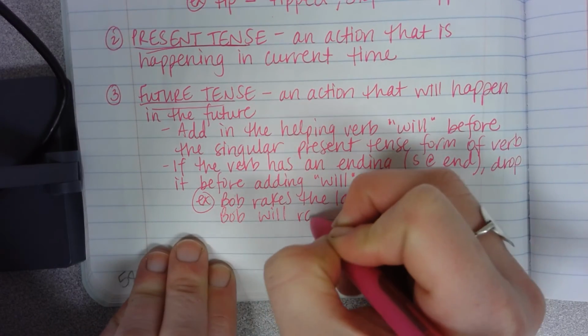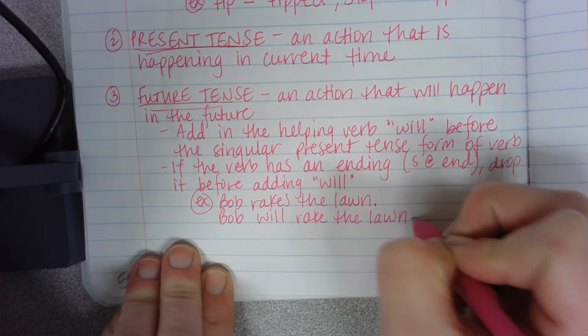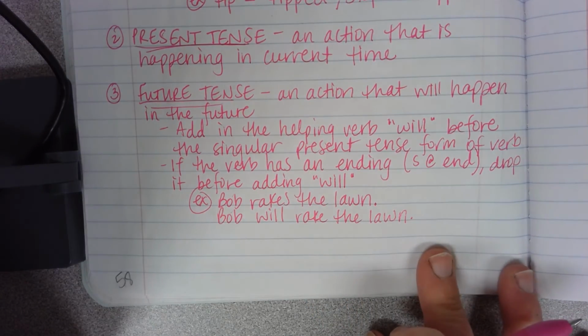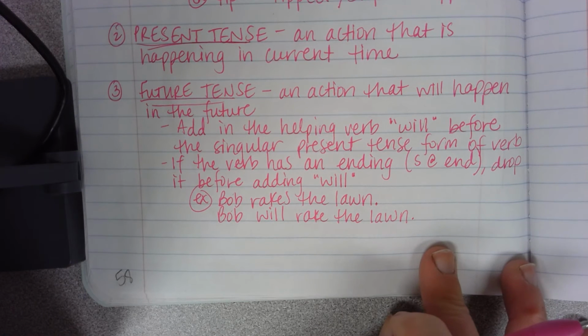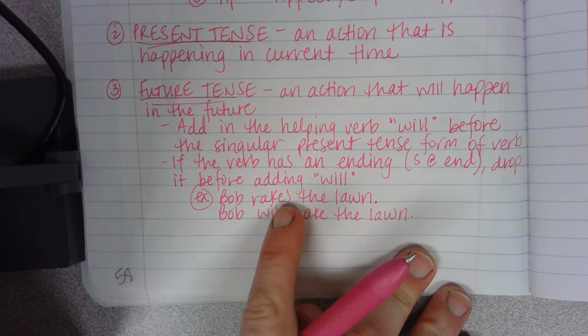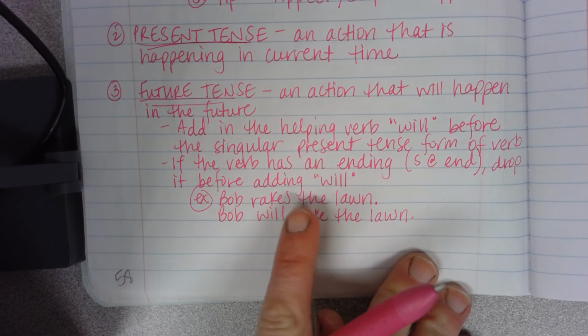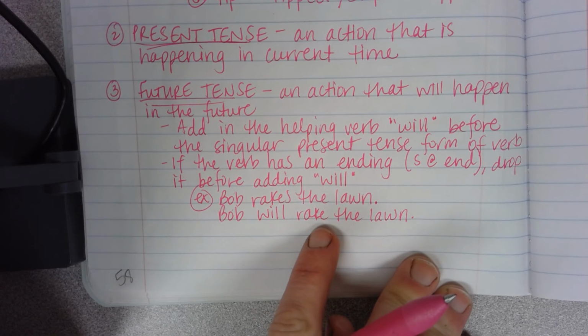And this is just saying at some point, we don't really know, it's not really specified when in the future he will rake the lawn, but it's saying he will rake. So you kind of get that sense subconsciously that it is going to happen in the future. So see how we had to drop that s. We don't say will rakes the lawn. We get rid of the s or the ending and just keep the singular present tense form of the verb.